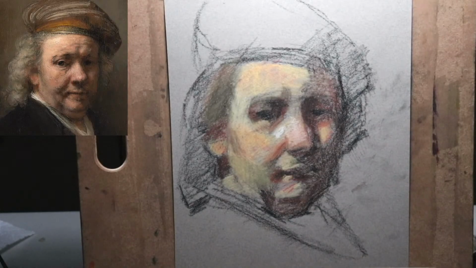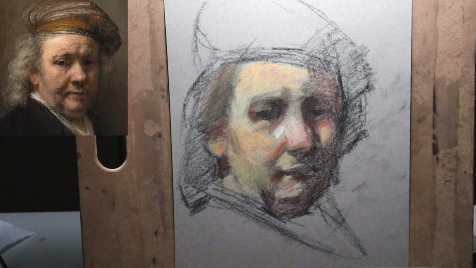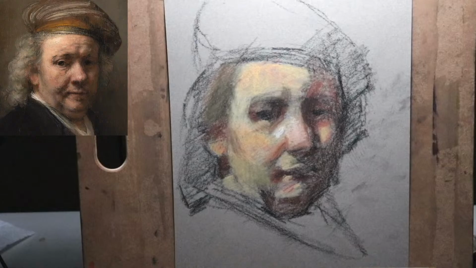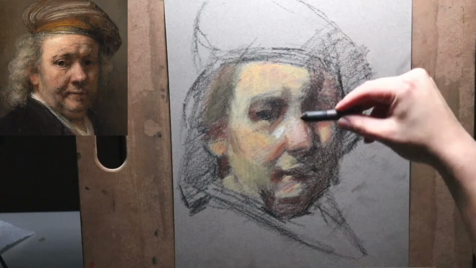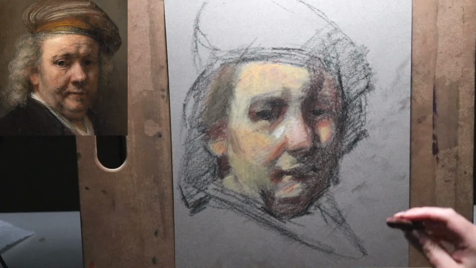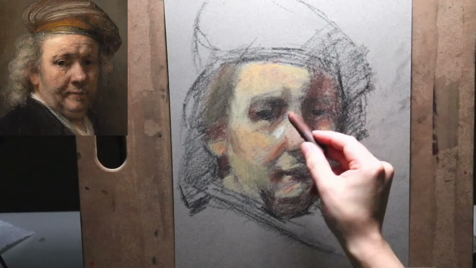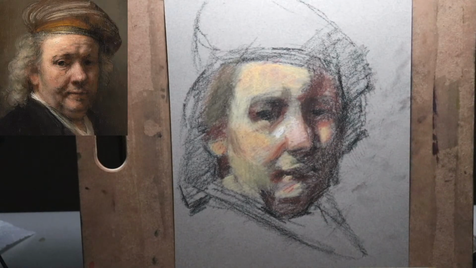So yeah, I'm holding these like this. You can't see it on camera, but that's how I'm switching back and forth between my pastels. And that's what I should have done last week when I was painting at the group, but I put them on the easel and they rolled off.